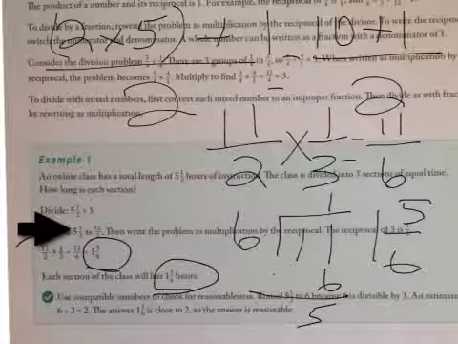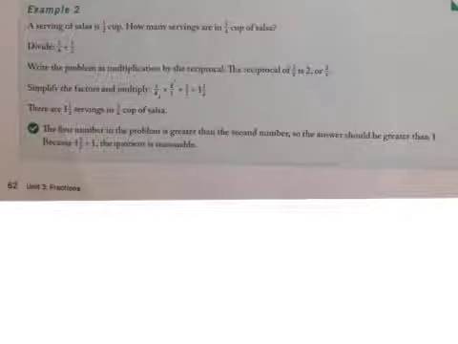Alright, let's go to example number 2. A serving of salsa is 1/2 a cup. How many servings are there in 3/4 a cup of salsa? It tells us to divide 3/4 by 1/2. It says to write the problem as a multiplication by the reciprocal. The reciprocal of 1/2 is 2, or 2 over 1. Then it says to simplify the fraction and multiply. Right here it's showing us how we're simplifying it.